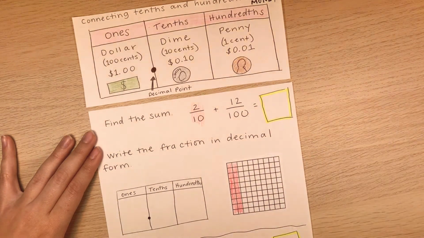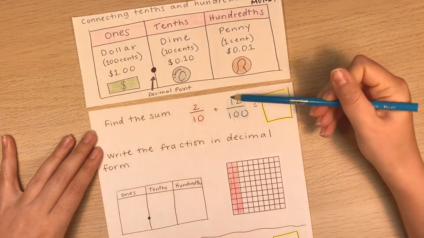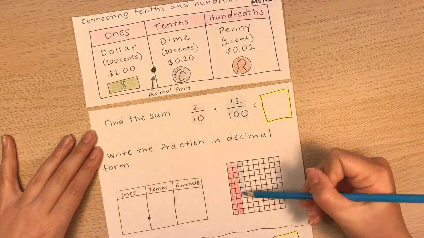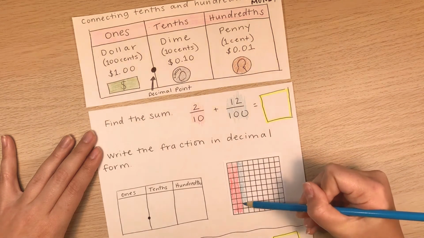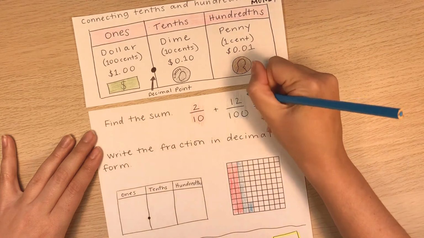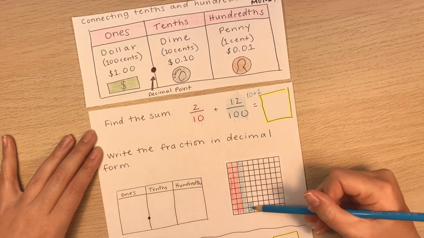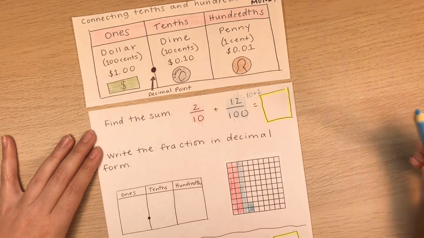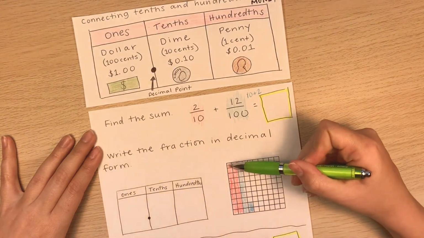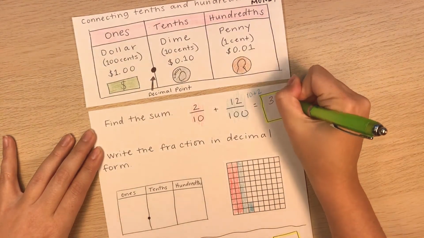Next, we're going to do 12 hundredths, and I know we're going to be using the units, so I can say 1, 2, 3, 4, 5, 6, 7, 8, 9, 10, 11, 12, or I could have said, okay, 12 is the same thing as 10 plus 2, so I could do a rod plus 2 units. Now I need to find the sum of those two fractions. So I can skip count by tens for my rods. So 10, 20, 30, 31, 32 hundredths.